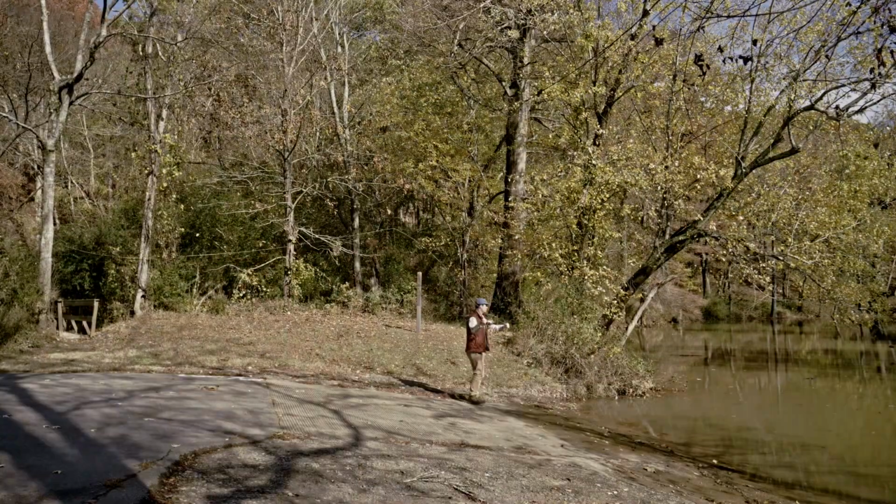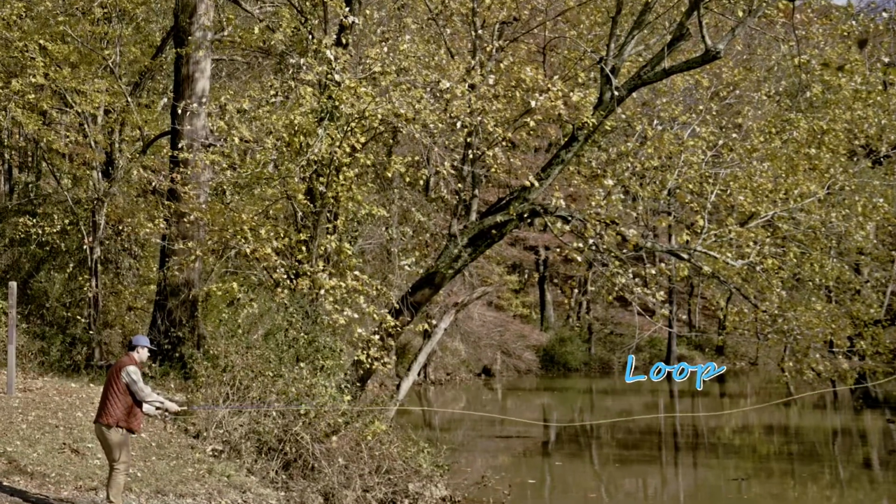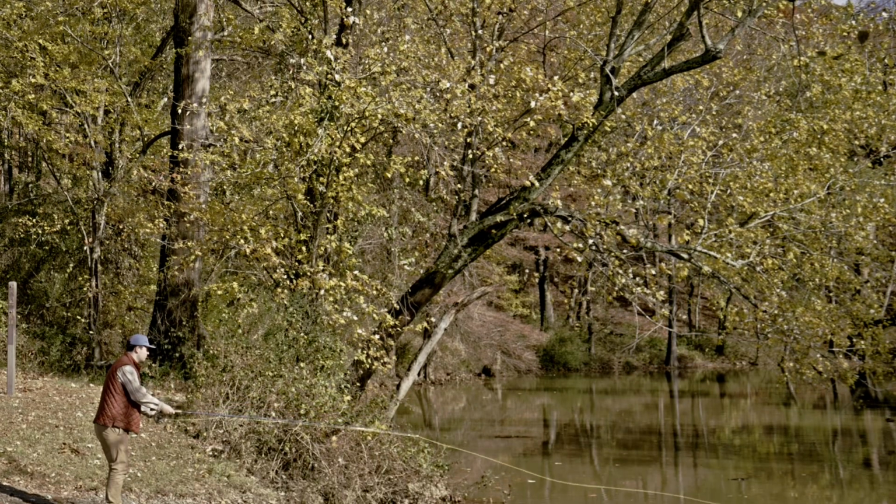A loop is, say you're casting and you're casting backwards. So you're casting backwards and you're going to go forwards. Whenever you're going forwards, you're creating a loop after your back cast, and then it unravels. Once it unravels, you can cast forward again.